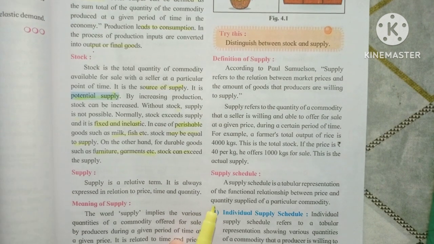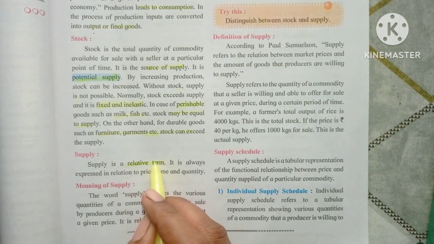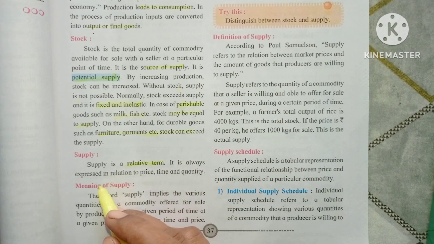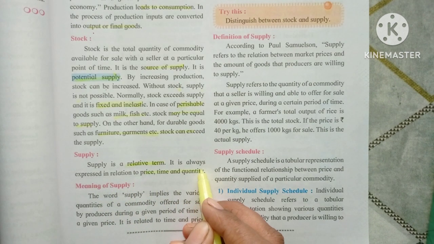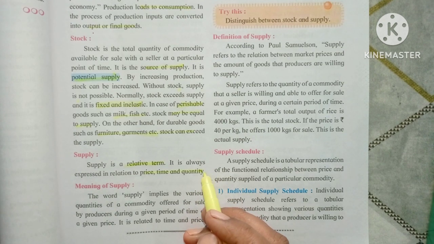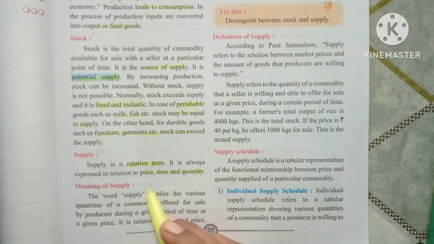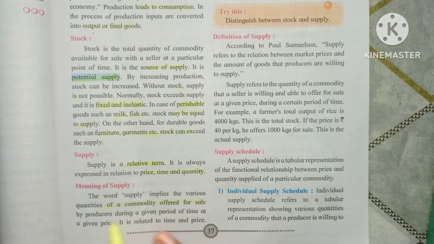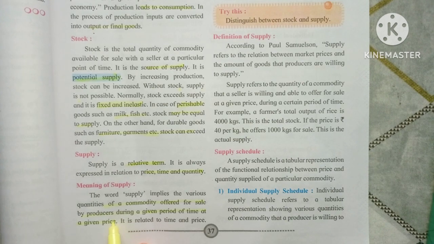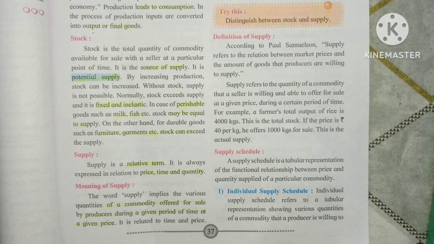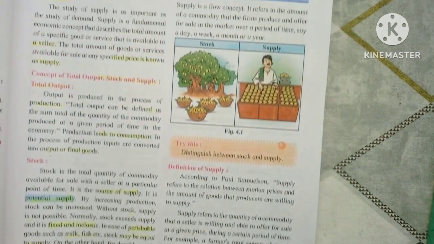So what is supply now? Supply is a relative term. You can relate this term. It can be expressed in relation to price, time and quantity. So these are the three main factors: price, time and quantity. That is for supply. Okay, what is the meaning of supply? Supply implies the various quantities of commodities offered for sale by producers during a given period of time at a given price. It is related to time and price.